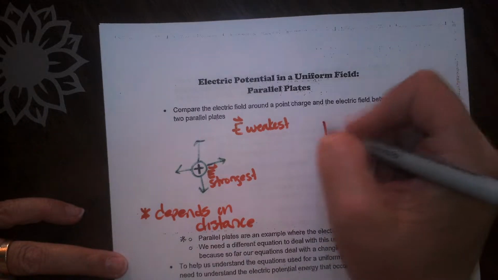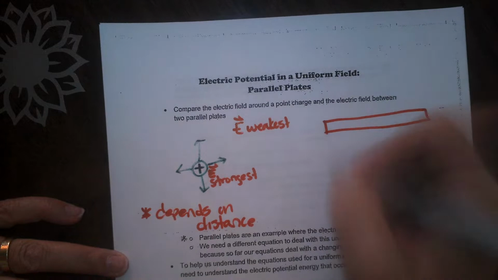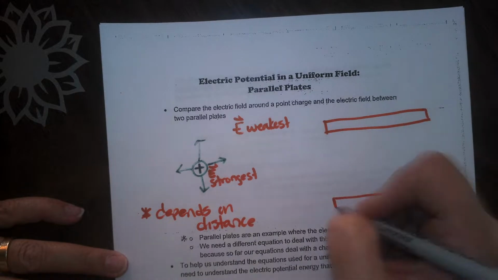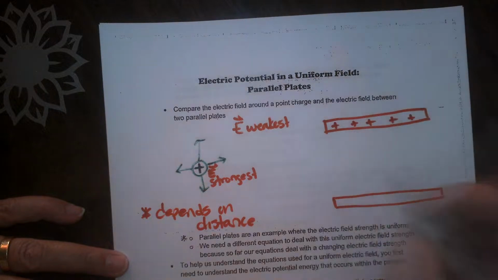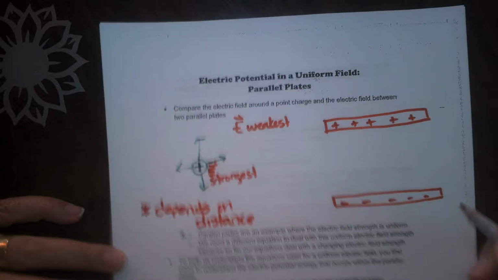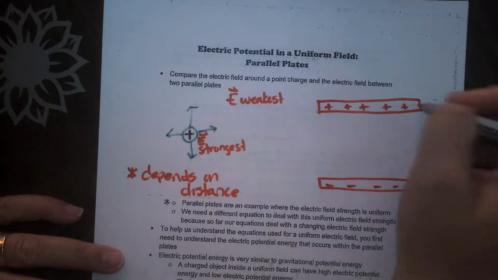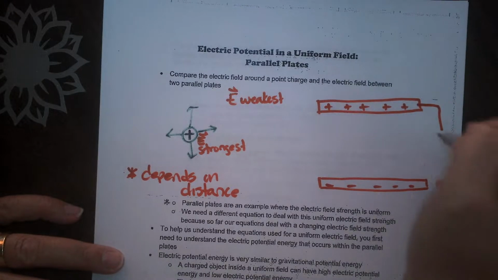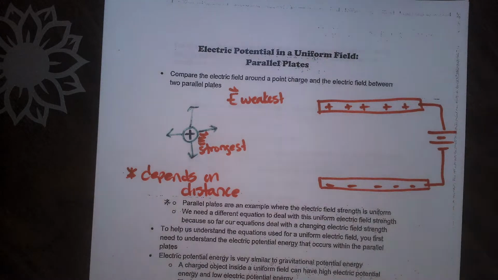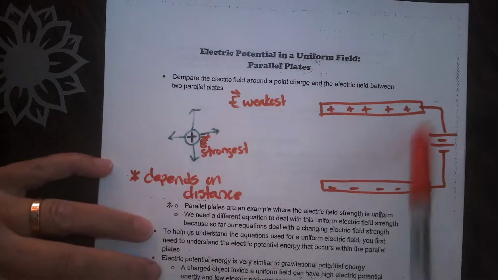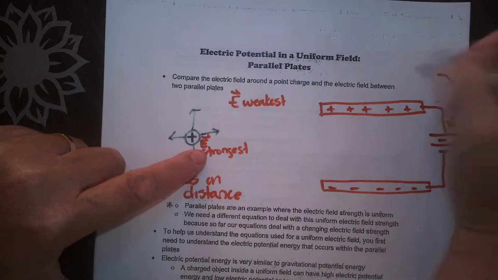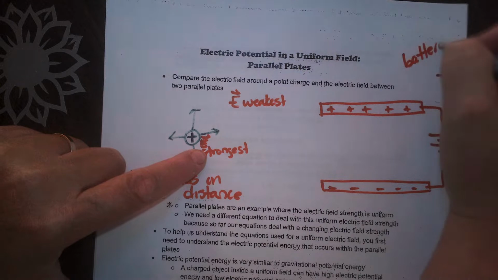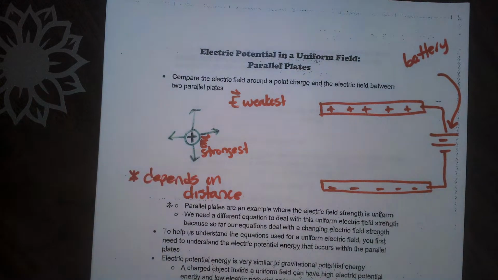Okay, well, if I have plates, and I make one plate positive and I make one plate negative, which way, and in order to do that, I have to connect a battery. When I look at this piece here, this is a symbol of a battery, or a source of electricity.